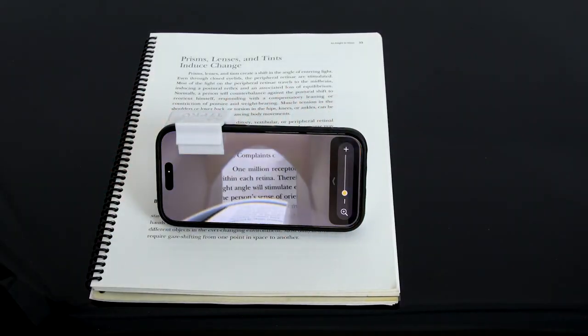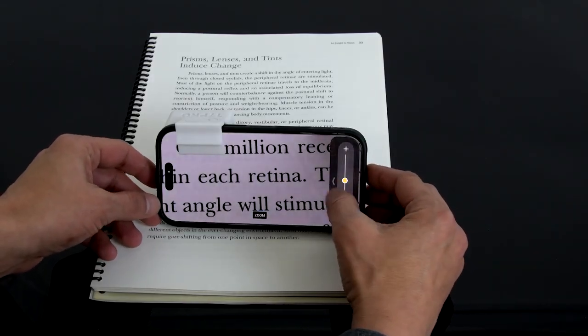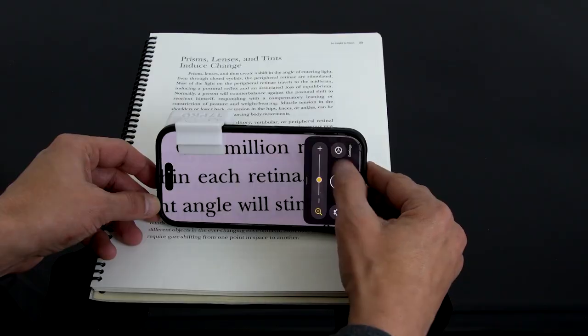When you first open the app, you might be too far from the subject. If you see the inside edges of the ADAVI, simply zoom in until the text fills the screen.